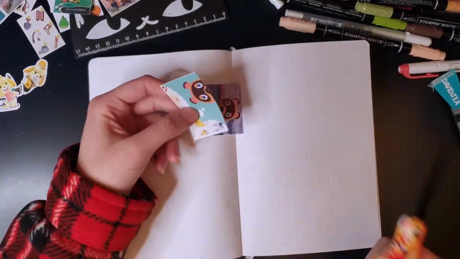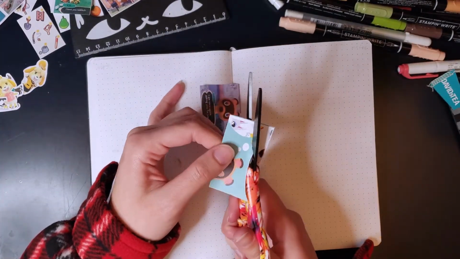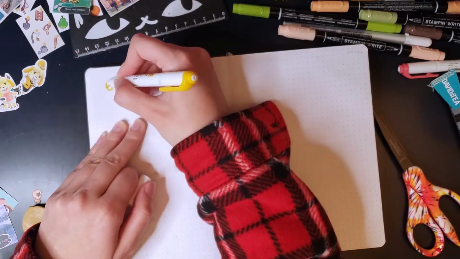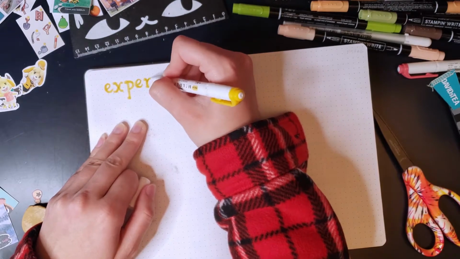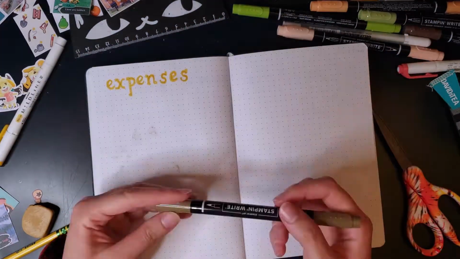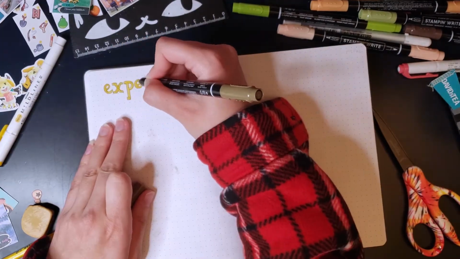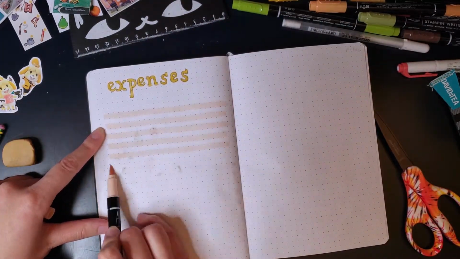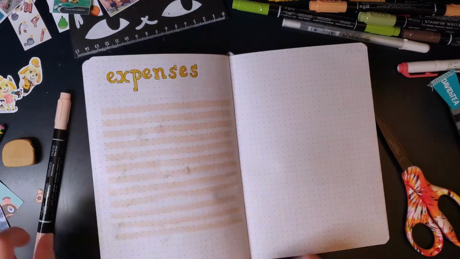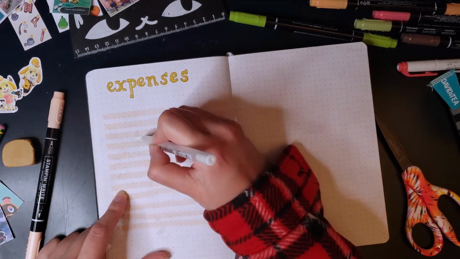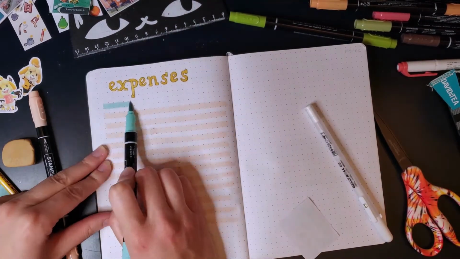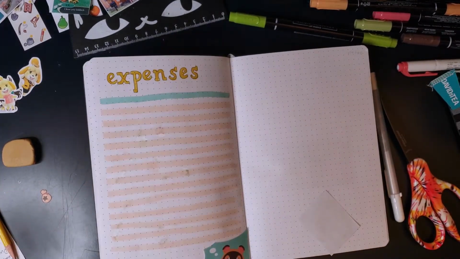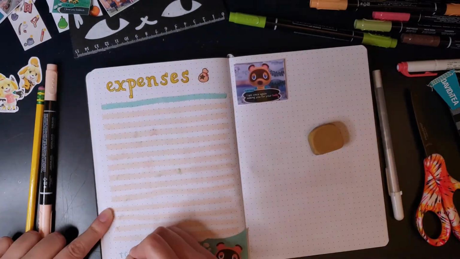Okay, we are moving right along and making our expense tracker. So you know I had to bring Mr. Tom Nook in here. Tom Nook, of course, is the tanuki that is always asking you for money. And I mean, I guess he helps you rebuild your house and expand it and everything, but money! I basically just wrote out expenses in the classic Animal Crossing font, and I made those nice little highlighted lines to write everything out in.